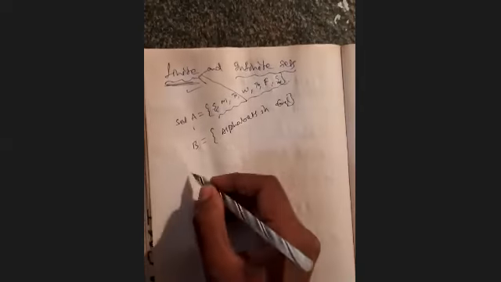Can you give any example of an infinite set, Harshita? I am asking for infinite.